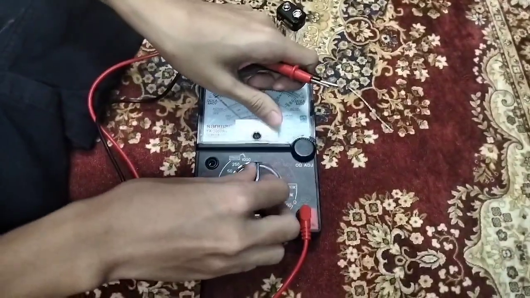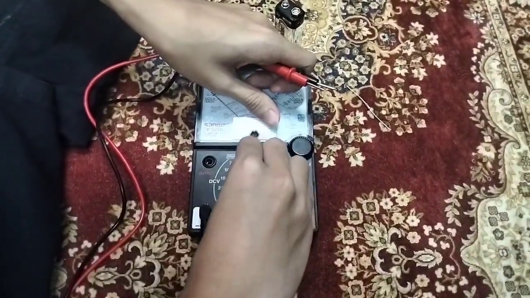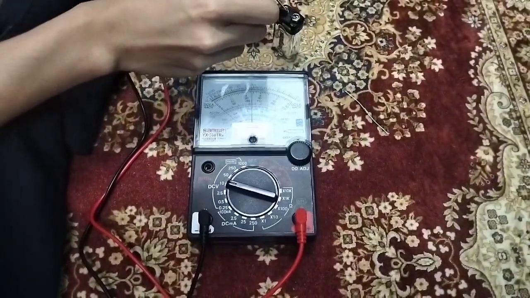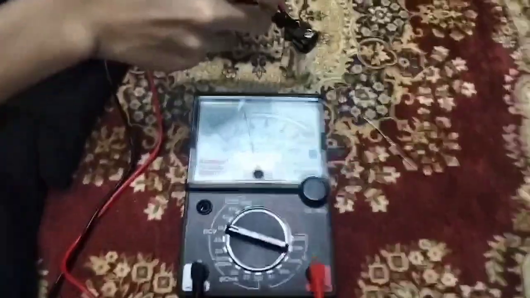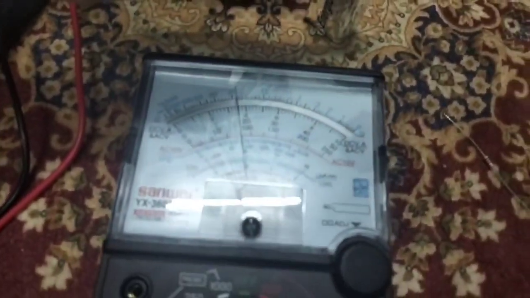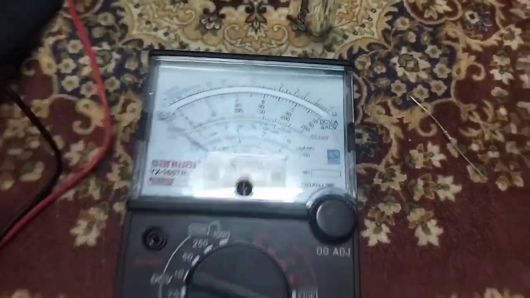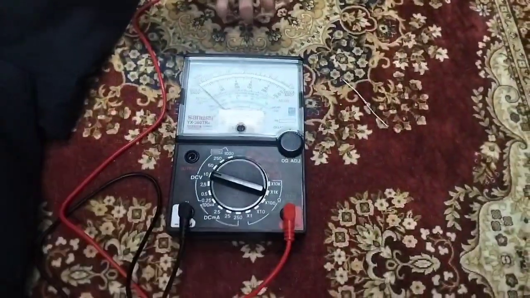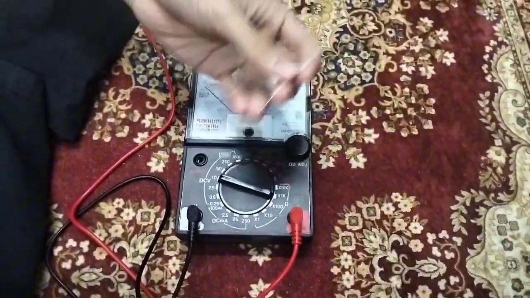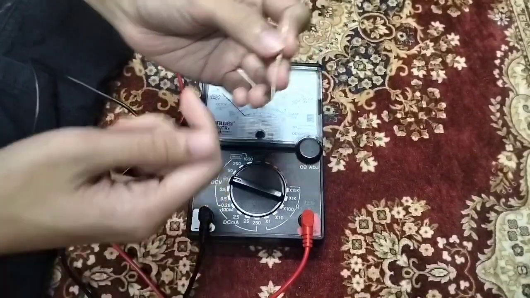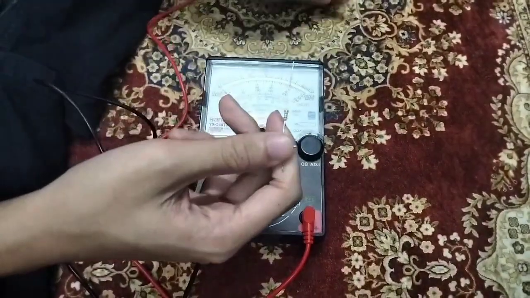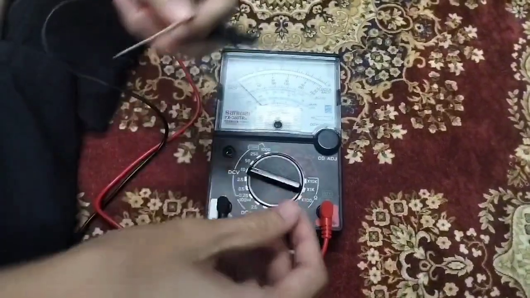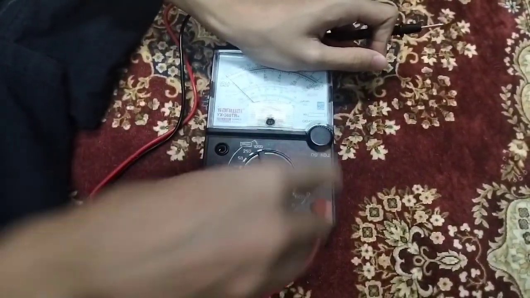First, you have to select the correct range for the volts. Let me test. Right now you can see the needle is reacting. This means there is a voltage there that we can measure. So put this away for a second, and I'm going to measure this resistor. The way to measure it is like this. If it doesn't react, it means you selected the wrong range. Let me fix that.